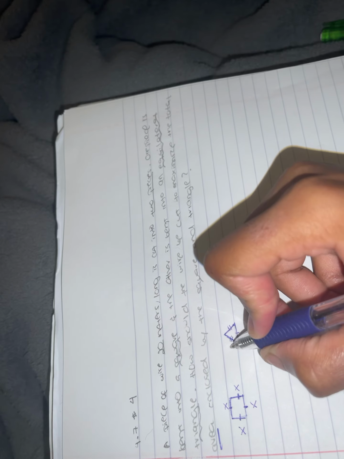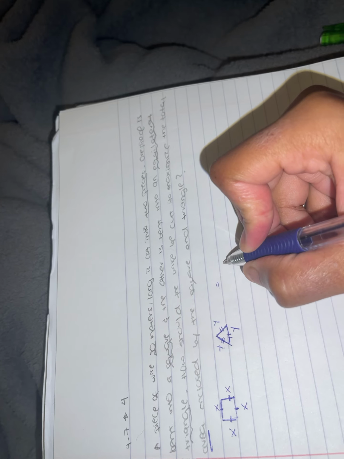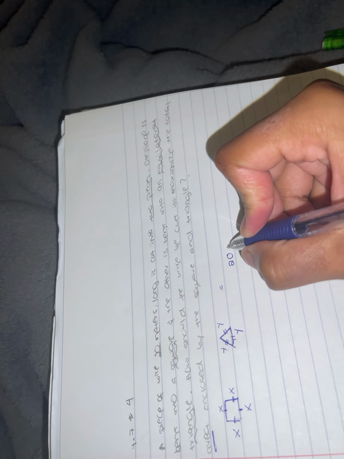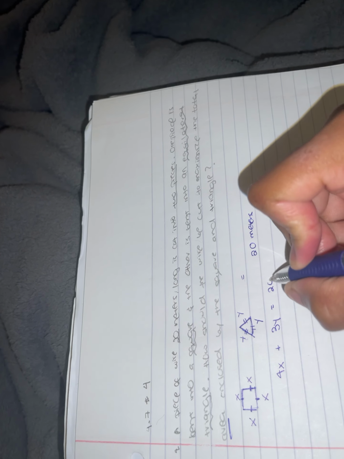Each side of the square we'll call x, and each side of the triangle we'll call y. The constraint is that this plus this has to equal 20 meters, so 4x plus 3y equals 20 meters.